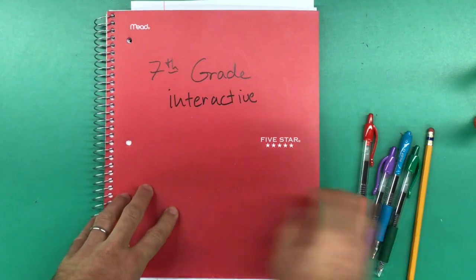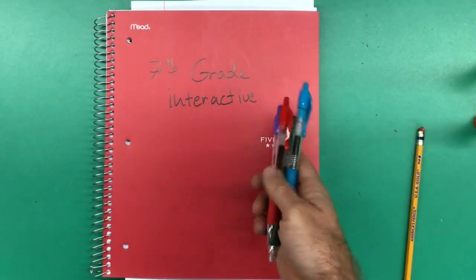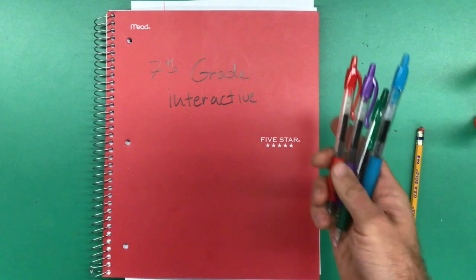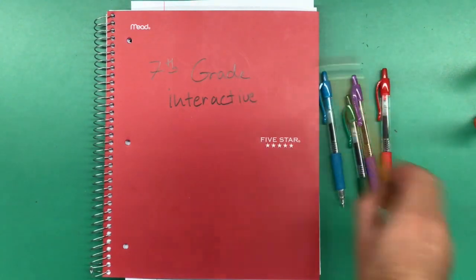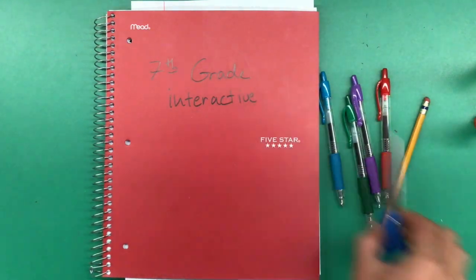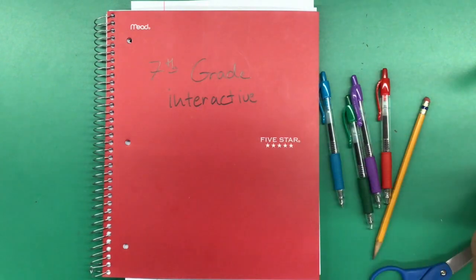You'll need your notebook. I do recommend a few colors of pens or markers to keep your work straight, a pencil, scissors, and glue. However, we don't have any handouts today with this activity.